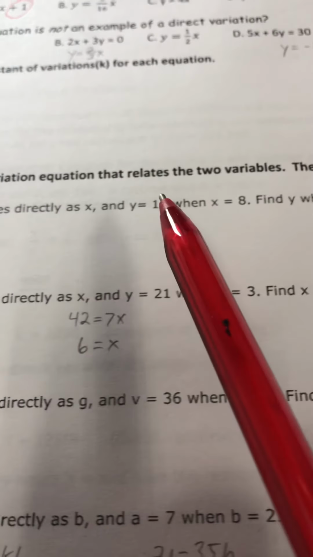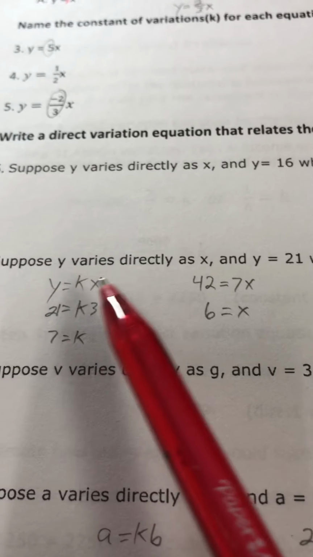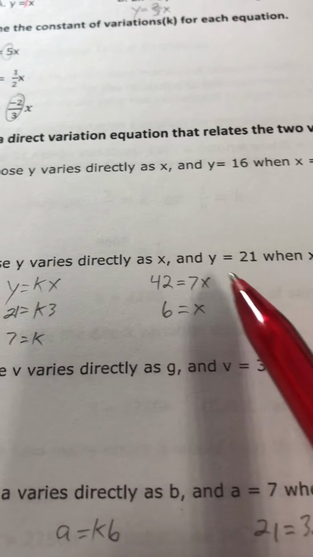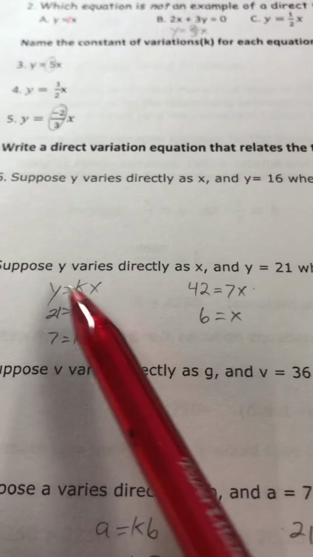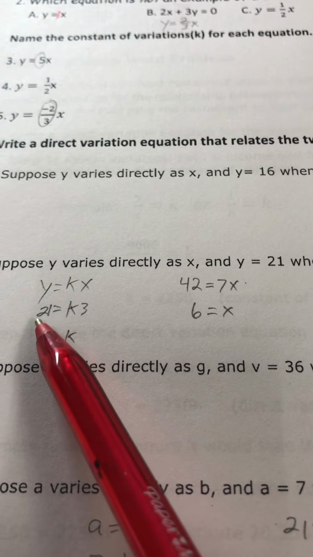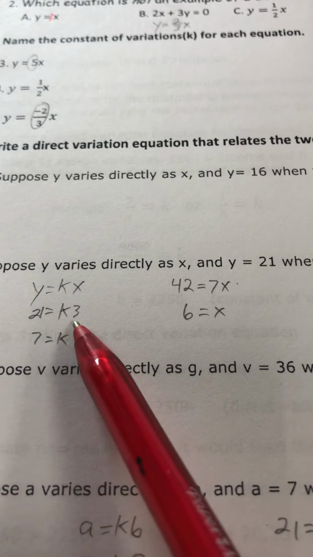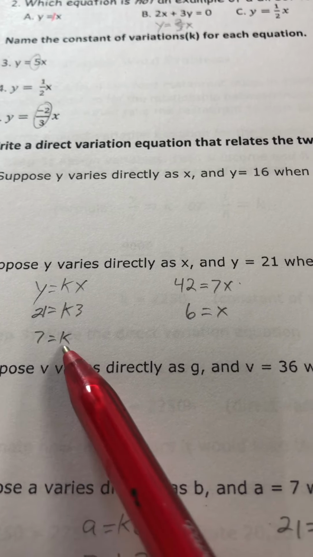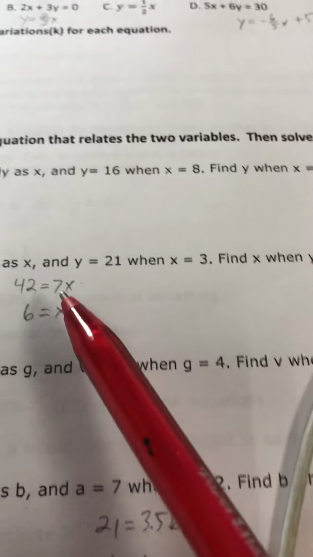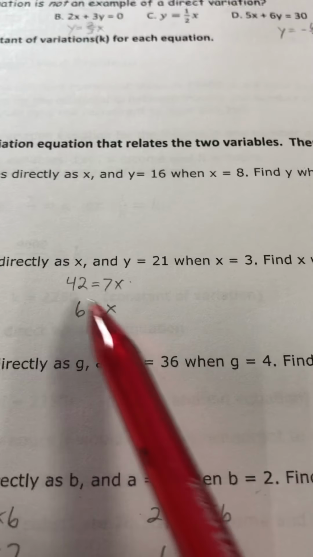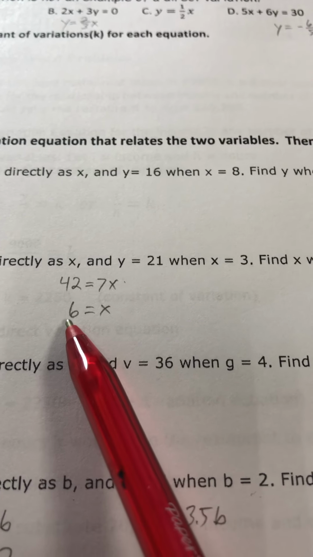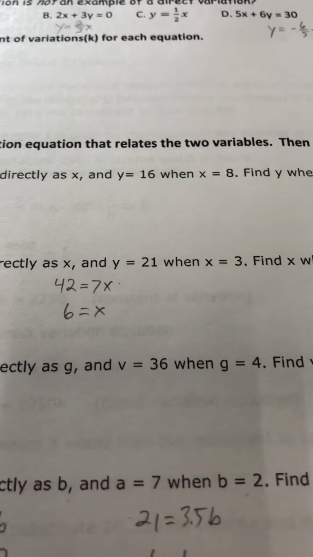Write a direct variation equation that relates the two variables and then solve. Suppose y varies directly with x, and y is 21 and x is 3. Just divide both sides by 3 and you get your constant of variation is 7. With your constant of variation of 7, what happens when y equals 42? Then you divide both sides by 7 to get x by itself, and x is going to equal 6.